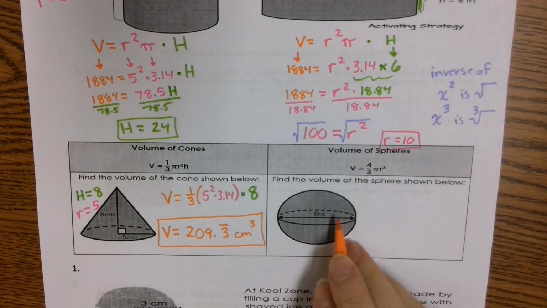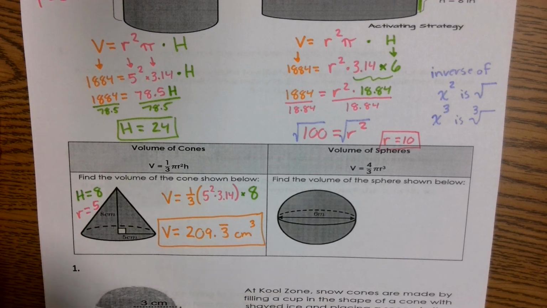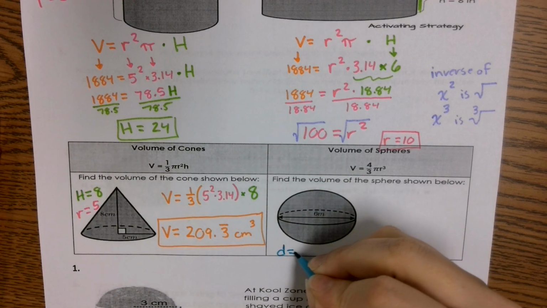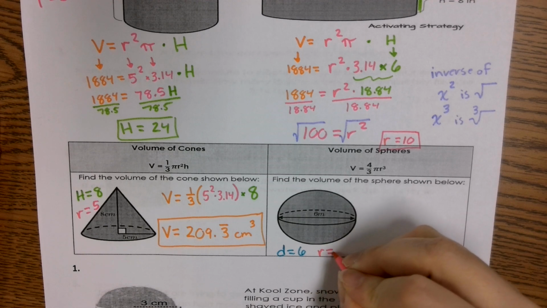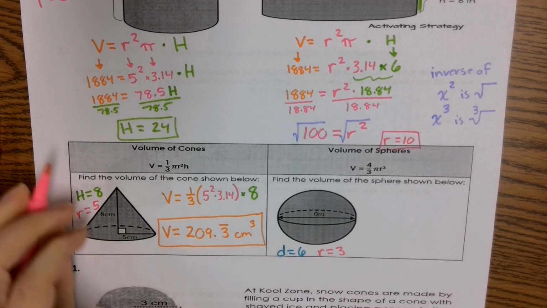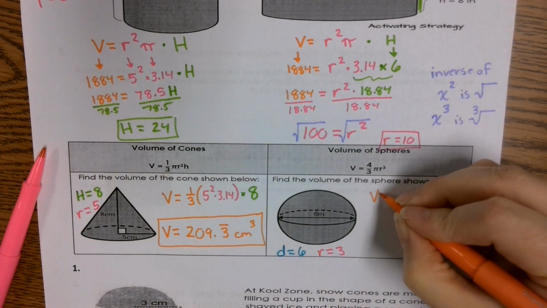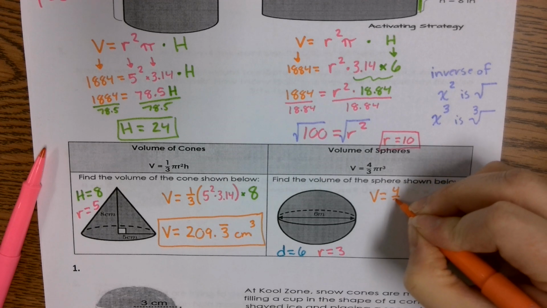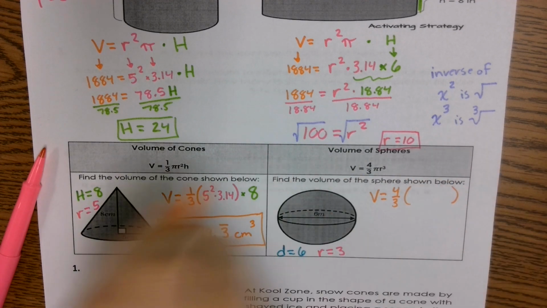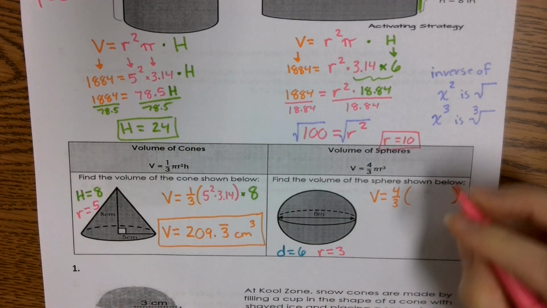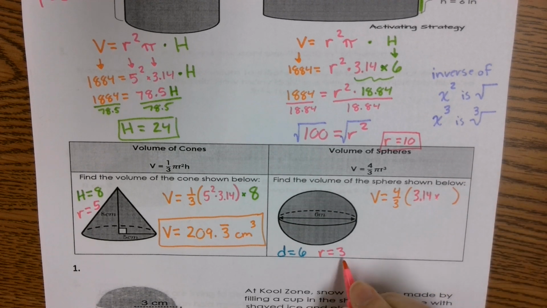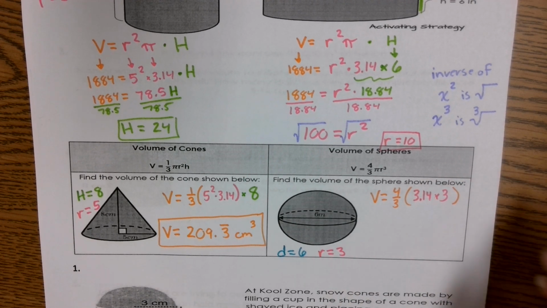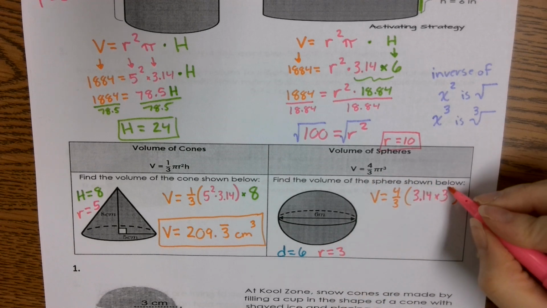So in this case, we have a diameter that is equal to 6. So what is the radius equal to? 3. And then we substitute it into the formula. So we have volume is equal to 4/3 times pi, which is 3.14, times the radius, 3, raised to the 3rd power.